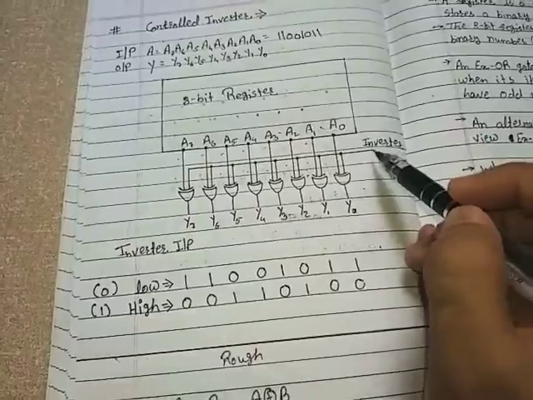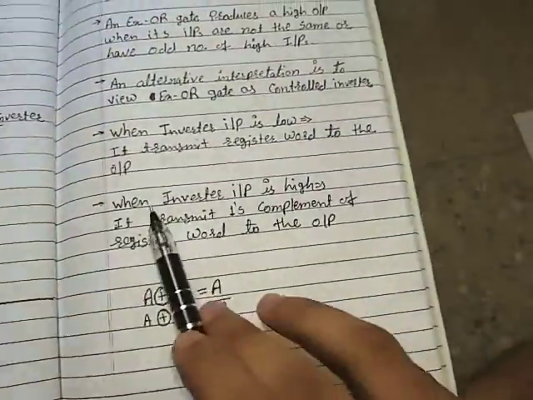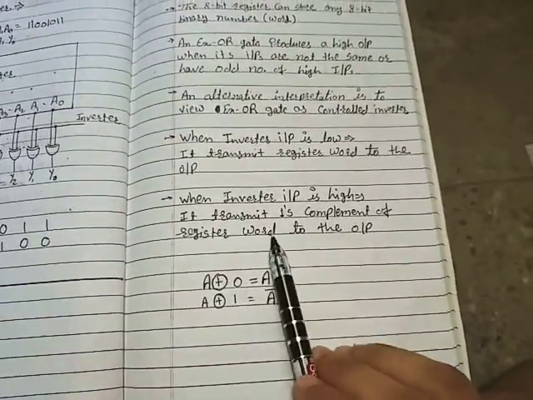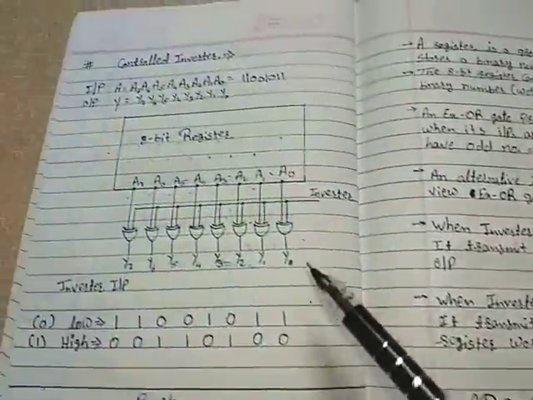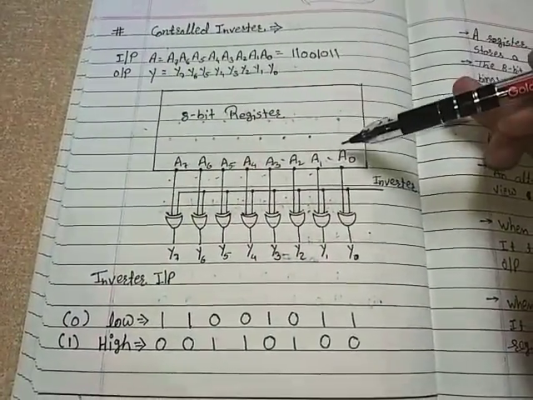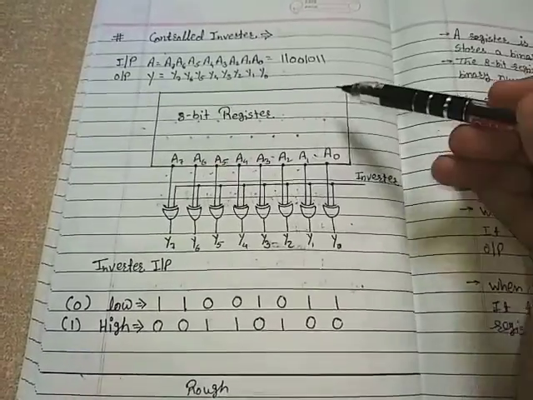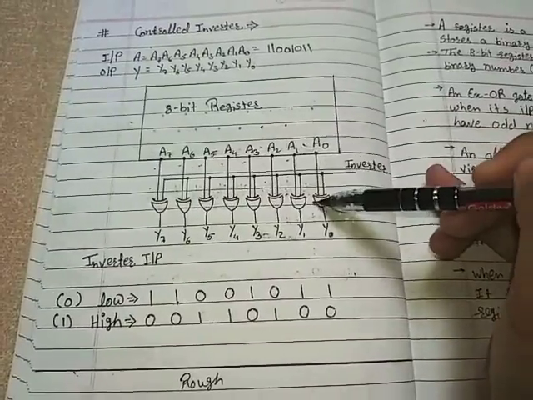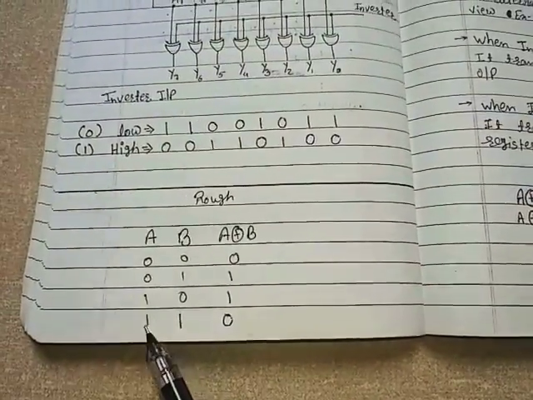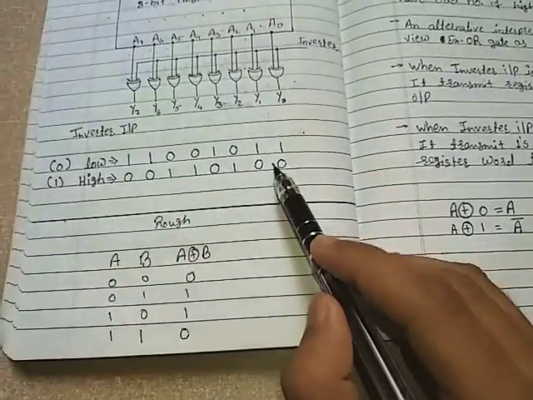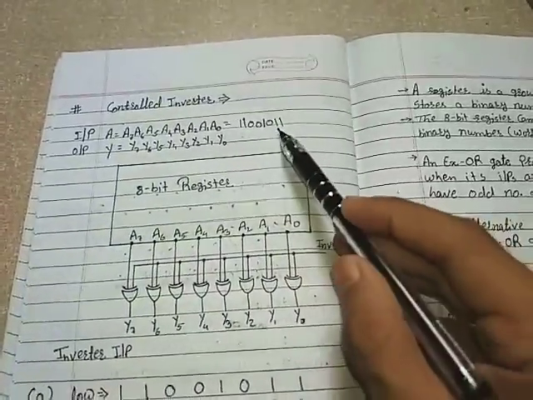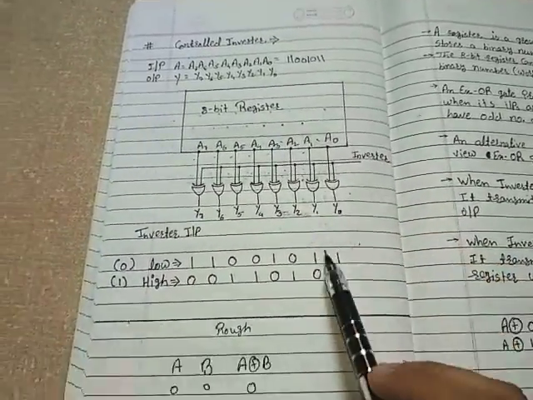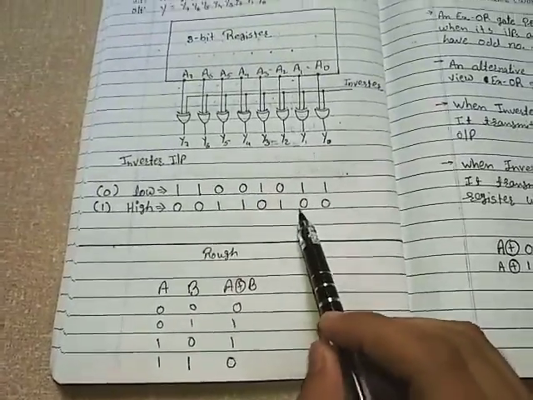Now what happens when the inverter is high? When the inverter input is high, it transmits the one's complement of the register word to the output. Now let's see. A0 is equal to 1, and the inverter is high, that means 1. So at Y0, the first XOR gate, the inputs are 1 and 1, and the output is 0. Next, A1 is 1, the inverter is 1, so 1 and 1 gives 0. Here it is.